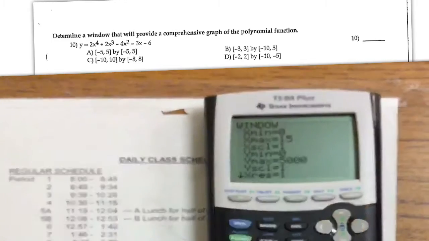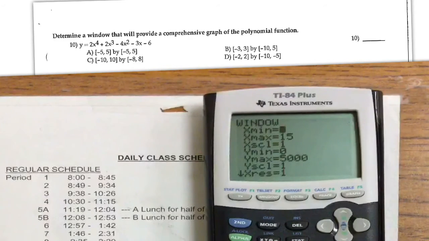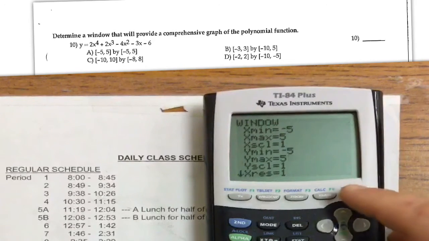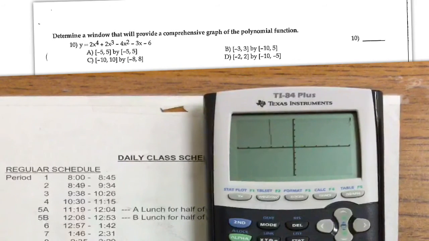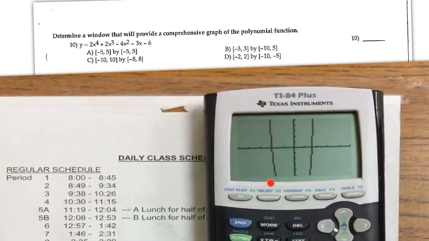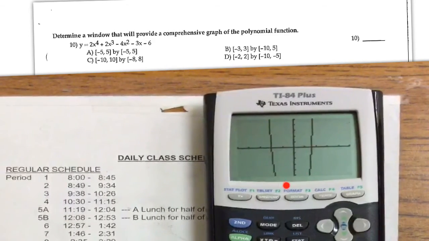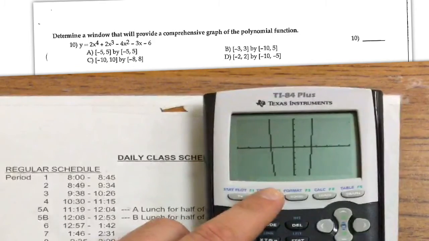I'm going to go to Window. I am going to set the window, when they say -5 to 5, that's the x-min, -5 to an x-max of 5. When they say by -5 to 5, that would be the y-min, -5 to the y-max 5. Okay, let's see what this looks like. This is not a comprehensive graph because I do not see the hills and valleys that happen between here, so something happens down off the screen. Not good to have that window.